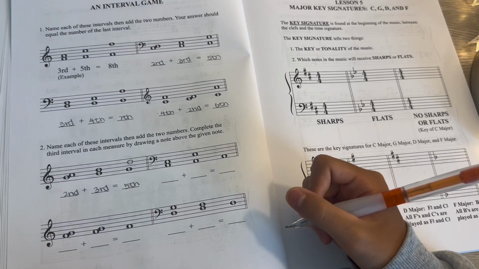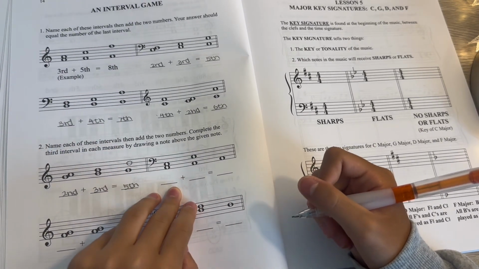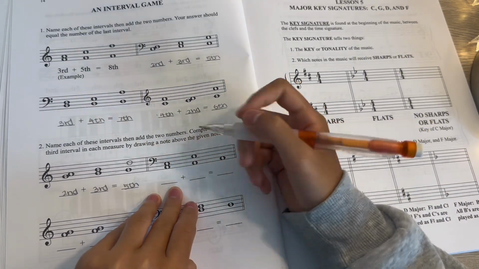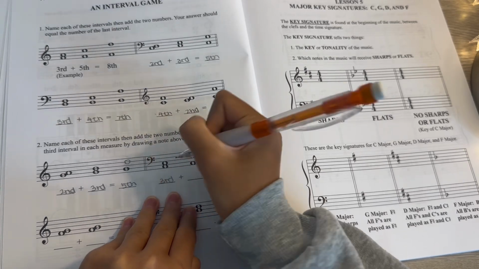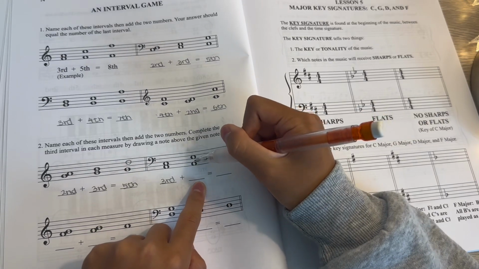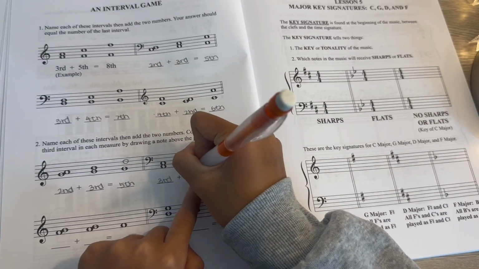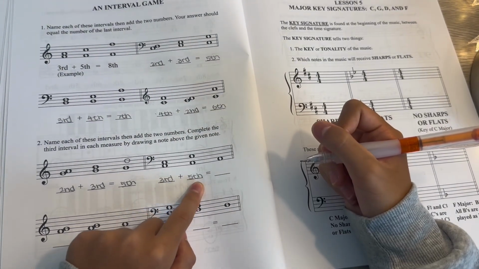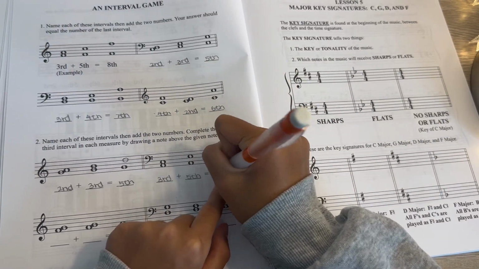All right, let's do the next 3 problems. Now, what's this one? Let's see. 1, 2, 3. Third interval. What about this one? 1, 2, 3, 4, 5. Fifth interval. Now what's 3 plus 5? It's 8, correct. Eighth.